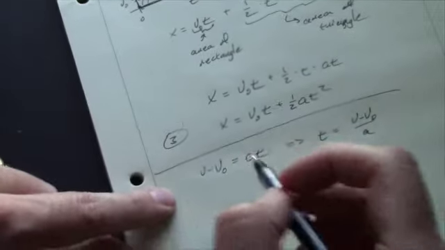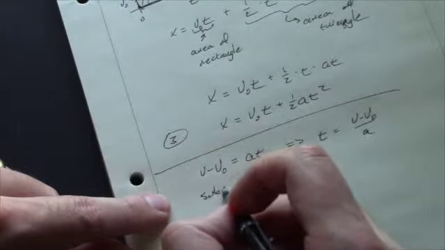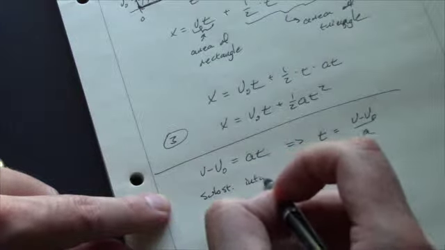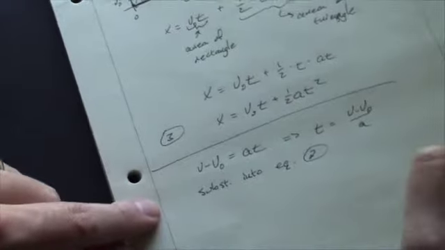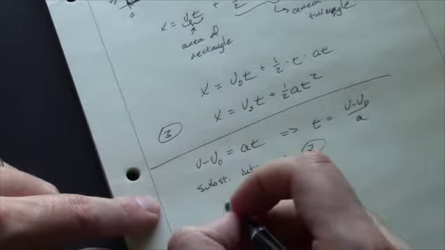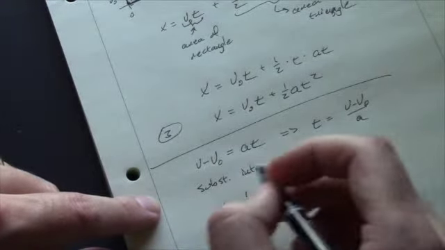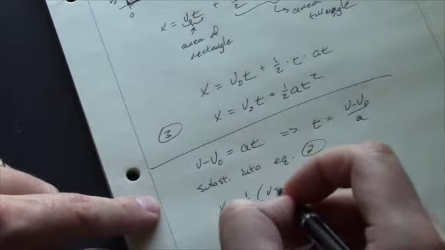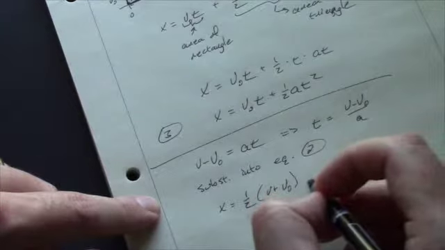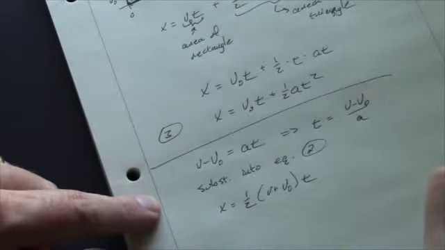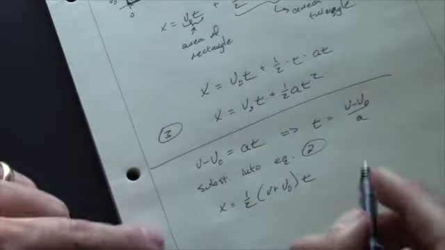Now, I'm going to substitute this into equation 2. So remember, equation 2 was that x is a half v plus v initial times t. So I'm going to make this substitution for t.